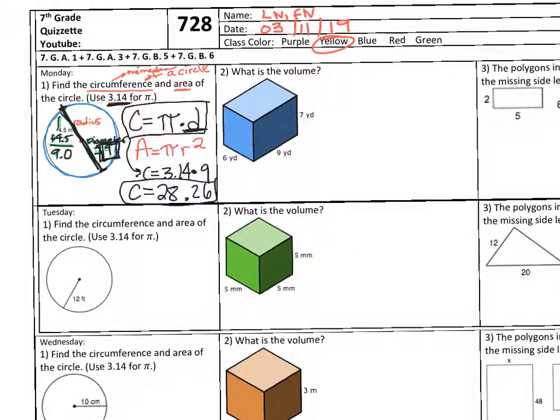Now your area, if you were finding your area, would be 3.14 times your radius times your radius. Your radius is 4.5, so 4.5 times 4.5. Now, if you were to do that in a calculator, I'll tell you what that answer is right now. The answer here is 63.585. That's the area.